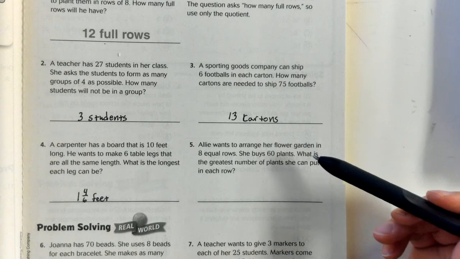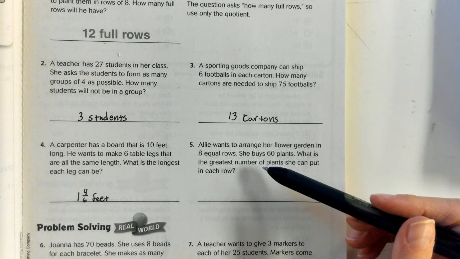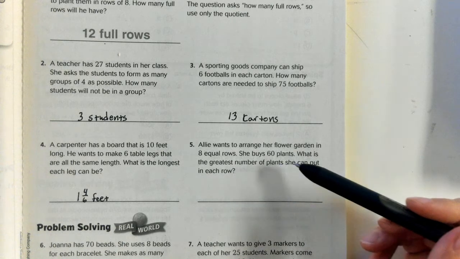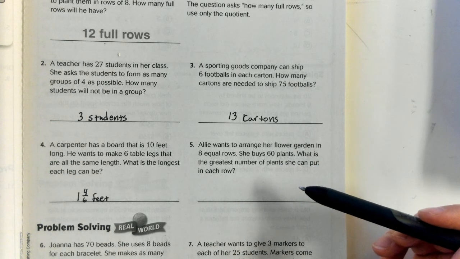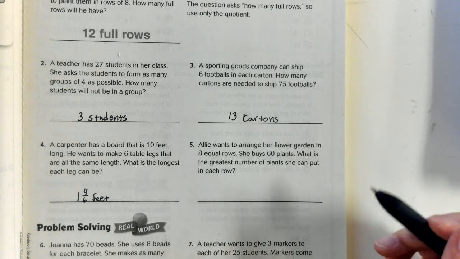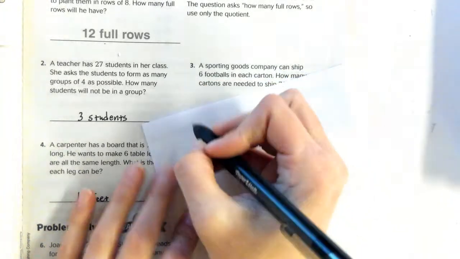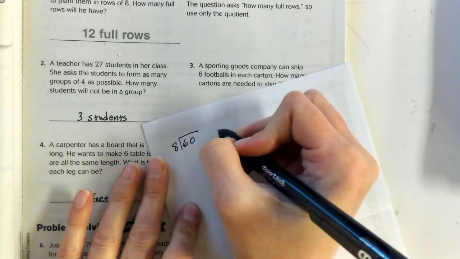All right. Allie wants to arrange her flower garden in 8 equal rows. She buys 60 plants. What is the greatest number of plants she can put in each row? What is my division problem, Madison? 60 divided by 8.